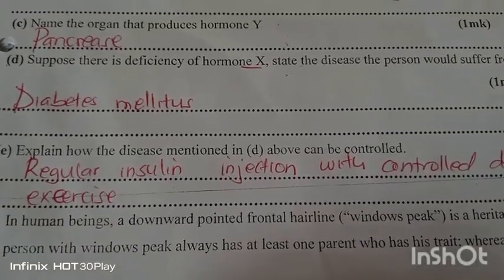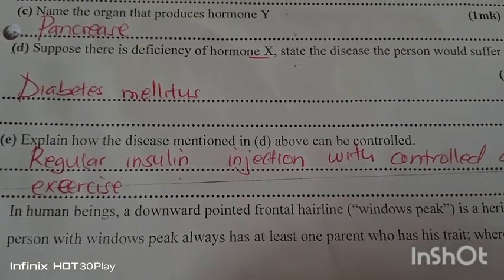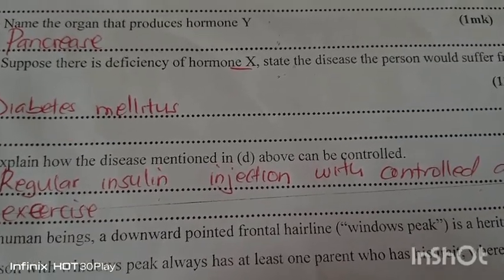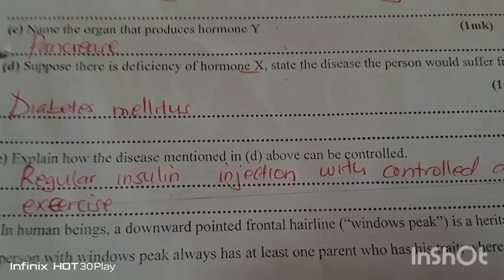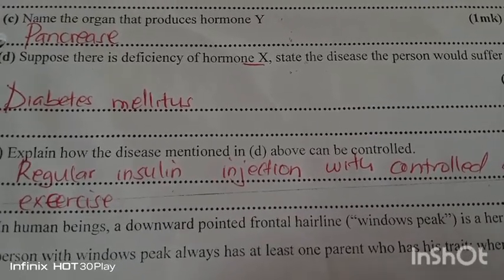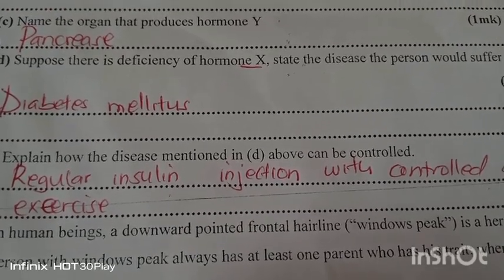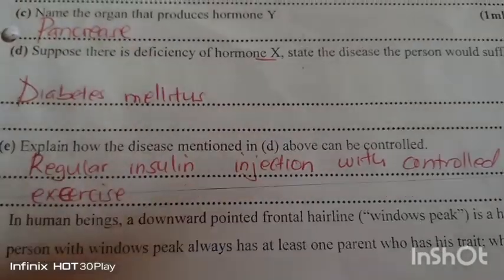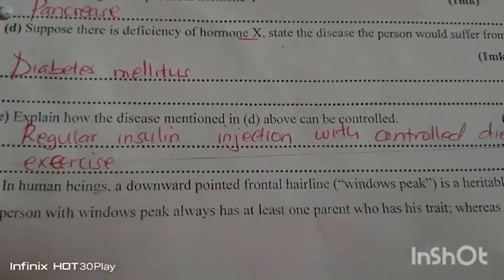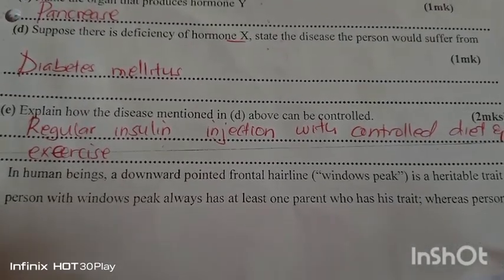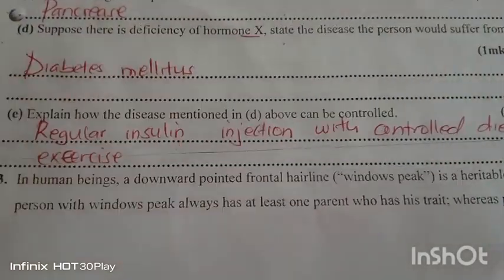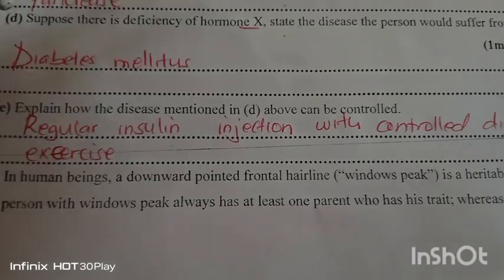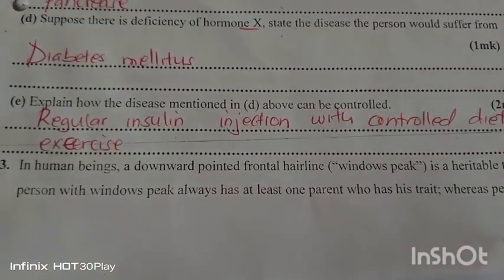Name the organ that produces hormone Y. Both glucagon and insulin are produced by specialized cells in the pancreas known as the islets of Langerhans. So the organ is the pancreas. Suppose there is a deficiency of hormone X, state the disease the person would suffer from. The person would suffer from diabetes mellitus.